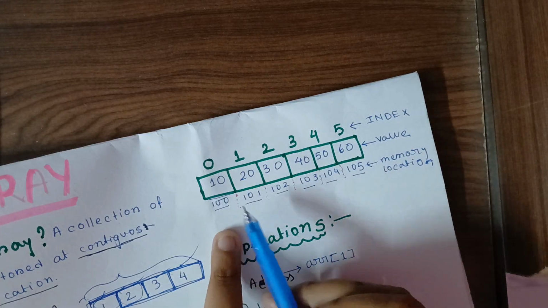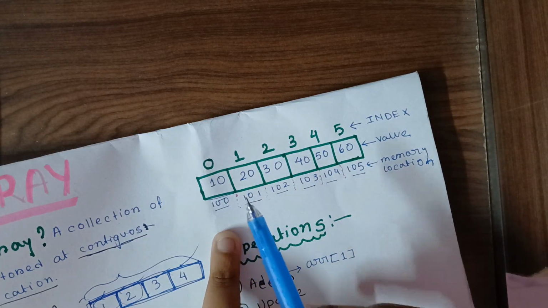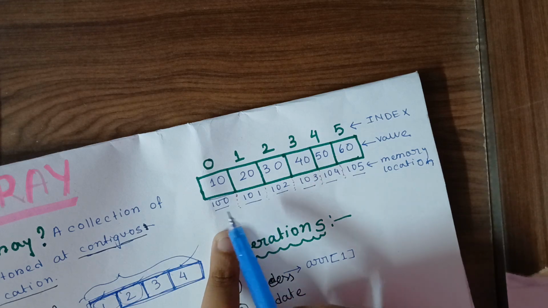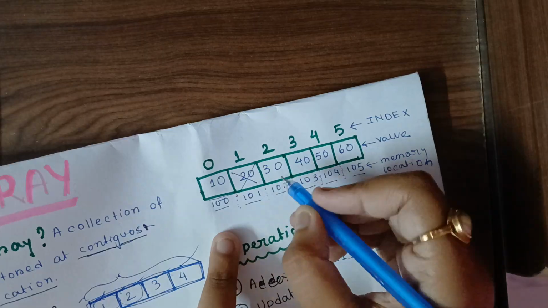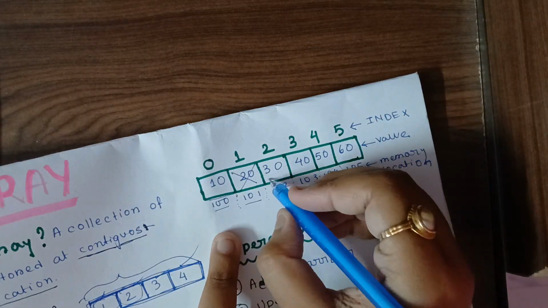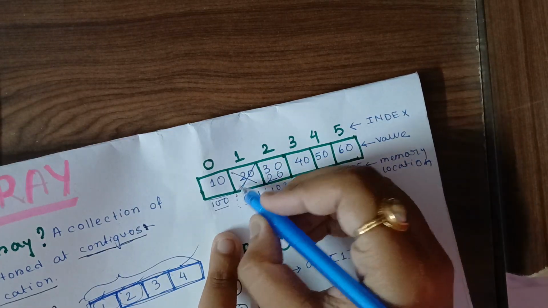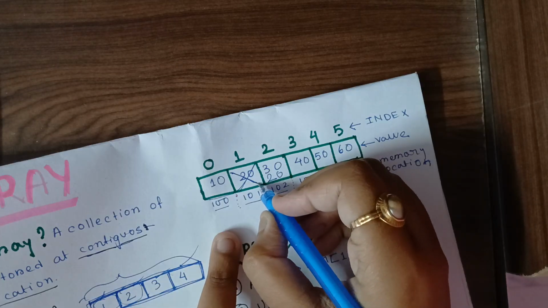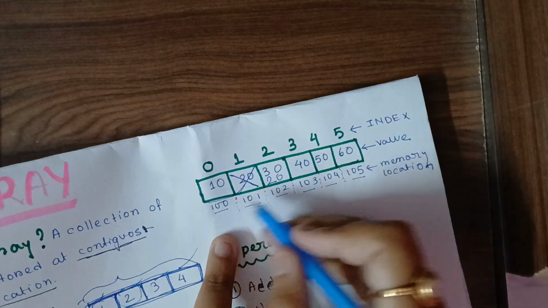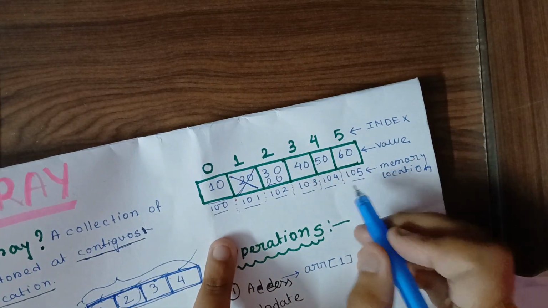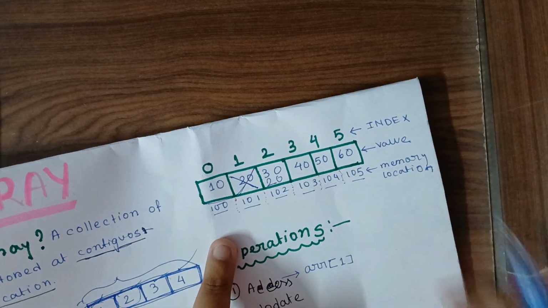Means here without any gap I need to store the elements. I can't skip this slot, and if I want to store 20 here, by skipping this slot we can't do this. Means we need to store in a contiguous manner. This is called the contiguous memory location.